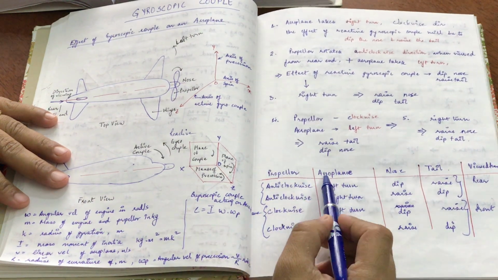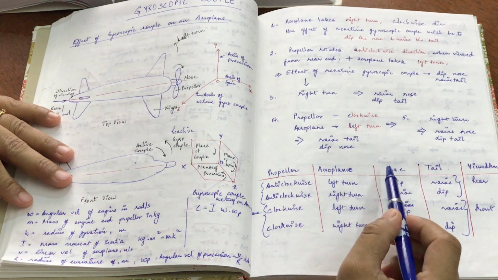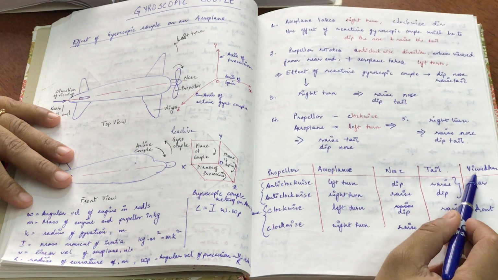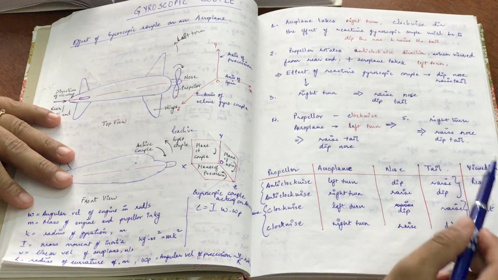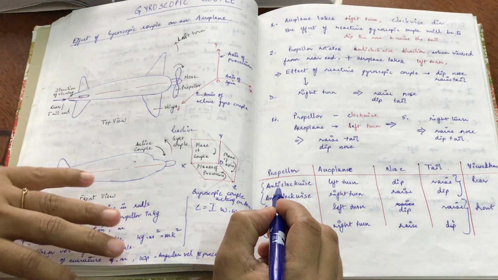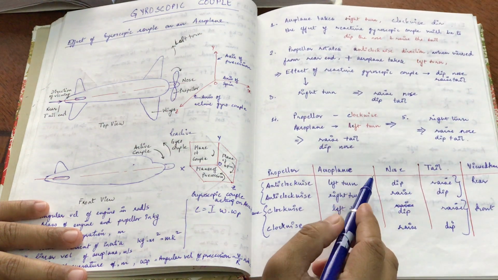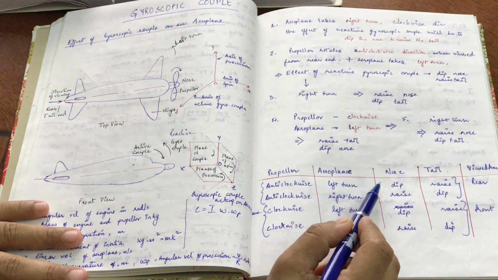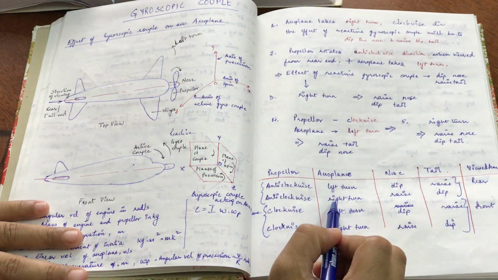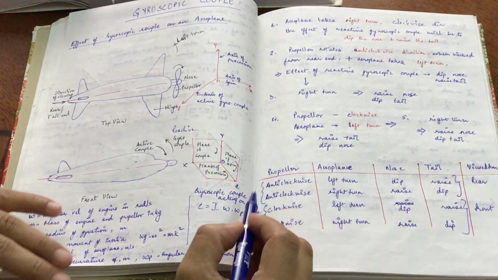Propeller, which direction the aeroplane is turned, nose of the aeroplane, tail of the aeroplane, and from where are we viewing. So now here we have anti-clockwise direction, viewing from the rear end, left turn: dip the nose, raise the tail. If it is a right turn, the nose gets raised, tail gets dipped.